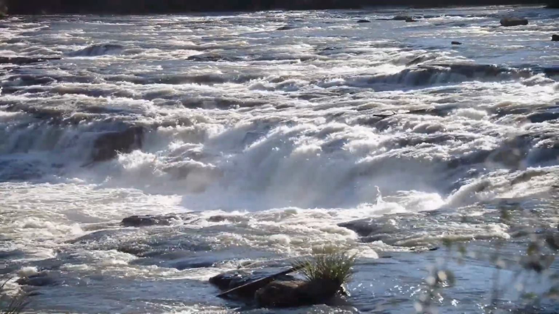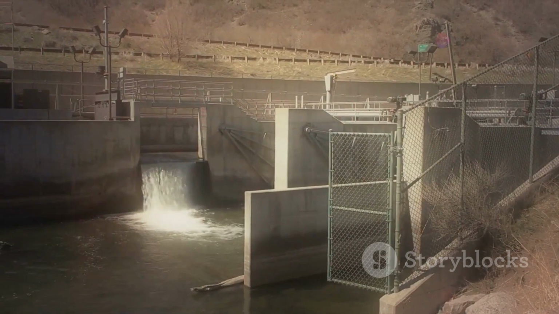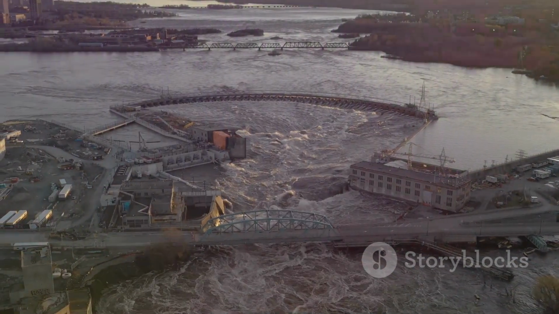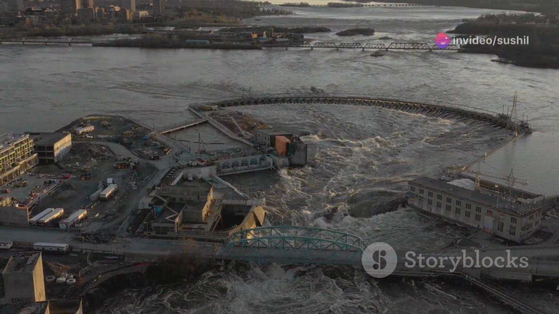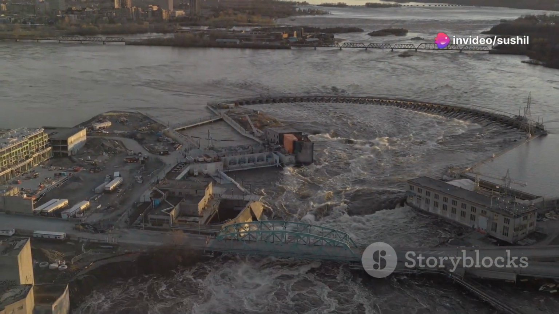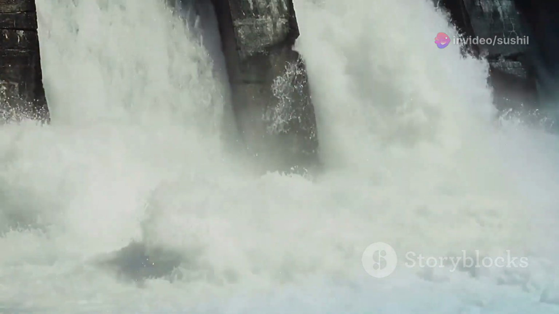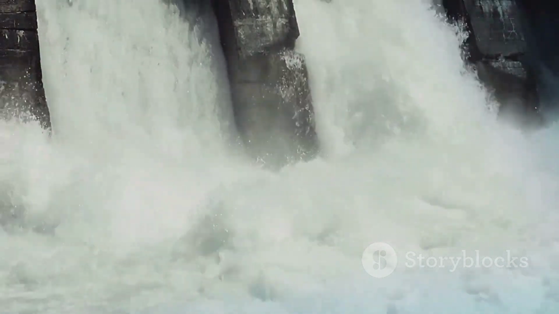But the story doesn't end there. The hydraulic jump isn't just a change in water level, it's also an energy conversion process. The high-velocity flow upstream possesses a large amount of kinetic energy, the energy of motion. As the water undergoes the hydraulic jump, some of this kinetic energy is converted into potential energy, the energy associated with position due to the increase in water level. This energy transformation is never perfectly efficient, and some energy is lost to heat and sound due to the turbulent mixing within the hydraulic jump.